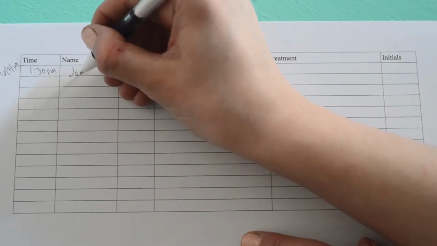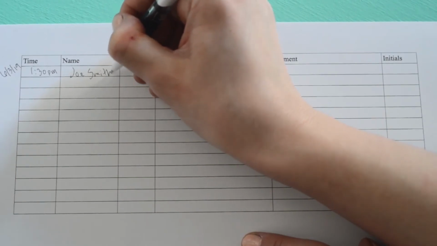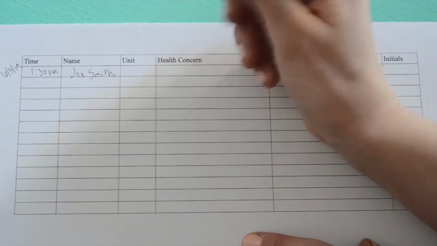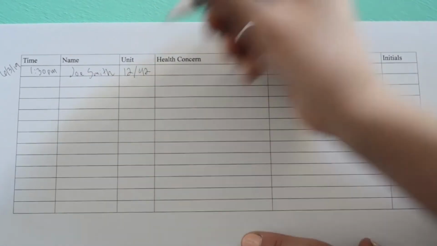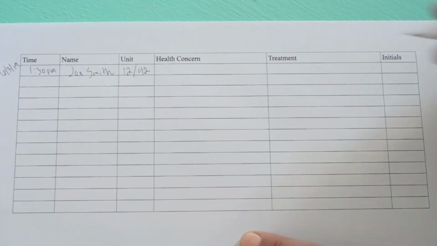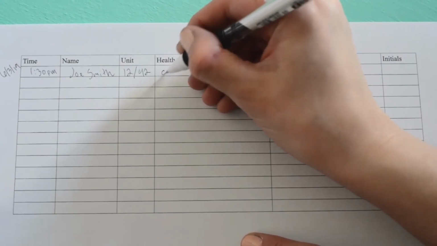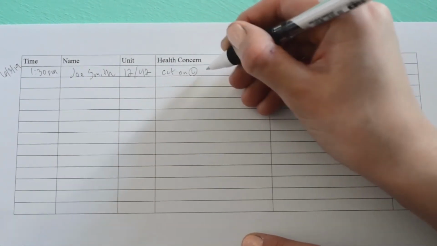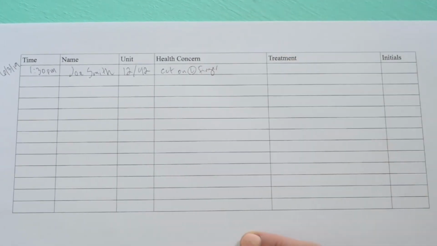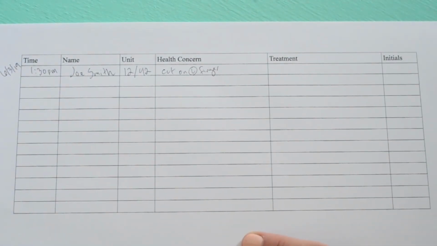We would write his name, Joe Smith, last names please. Unit, we would write our cabin and our spec number. So since he's in cabin 12 and he's spec number 42. Then his health concern. So you can put something literally as easy as cut on left finger. Sure, right? Nothing more descriptive than that is really necessary.